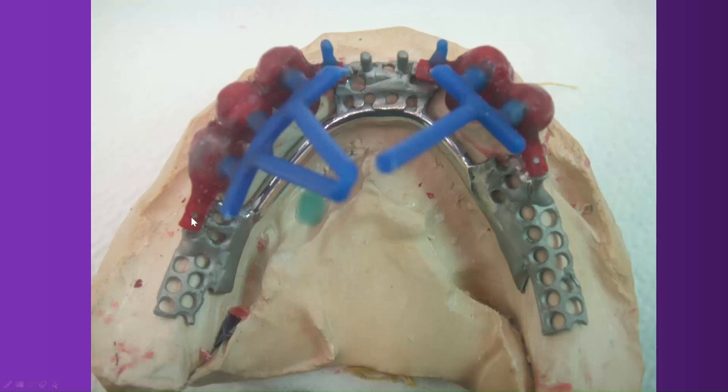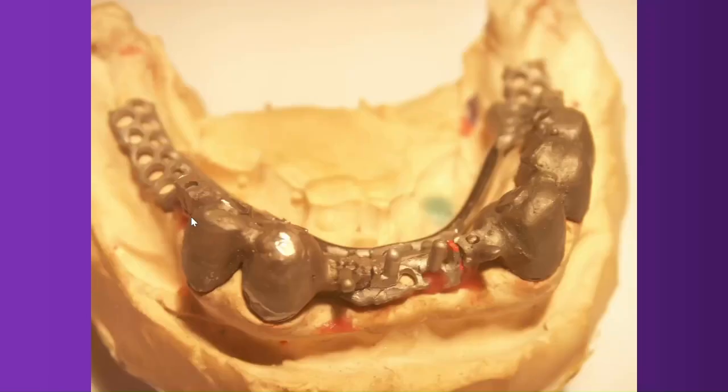Look again. That's the final shape. You see the reinforcements for the denture teeth in the frontal region. Gold palladium cemented by these conjunctors with the main cobalt chromium connector.